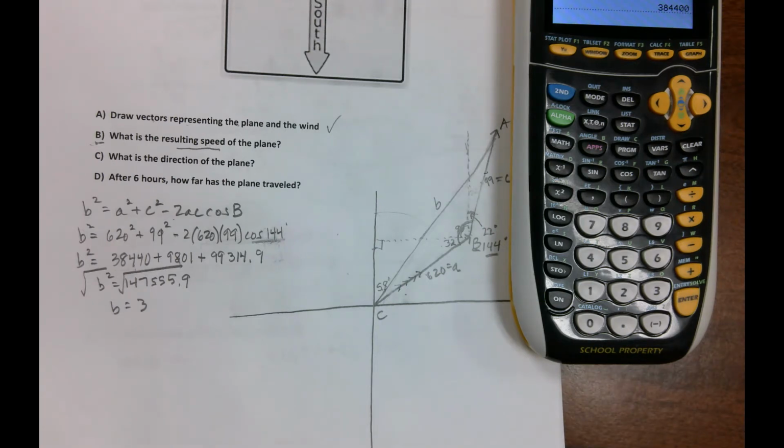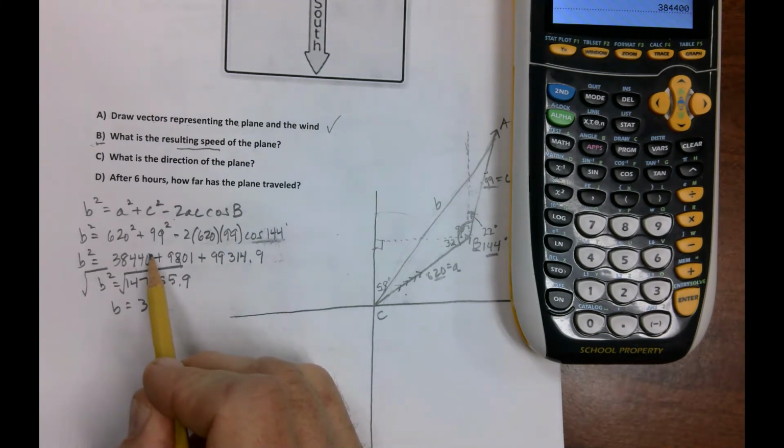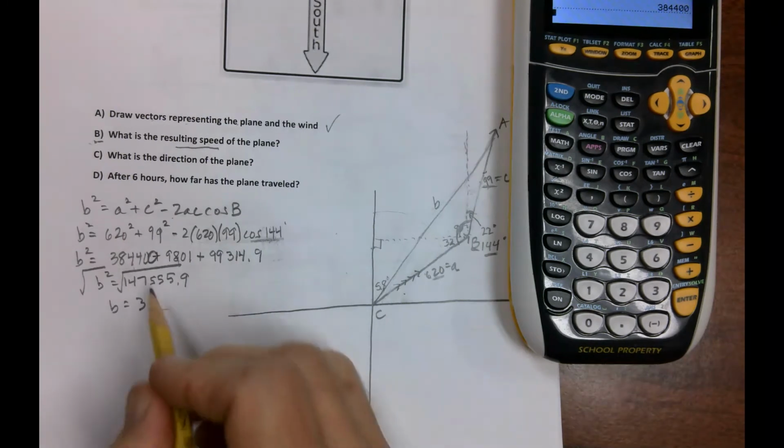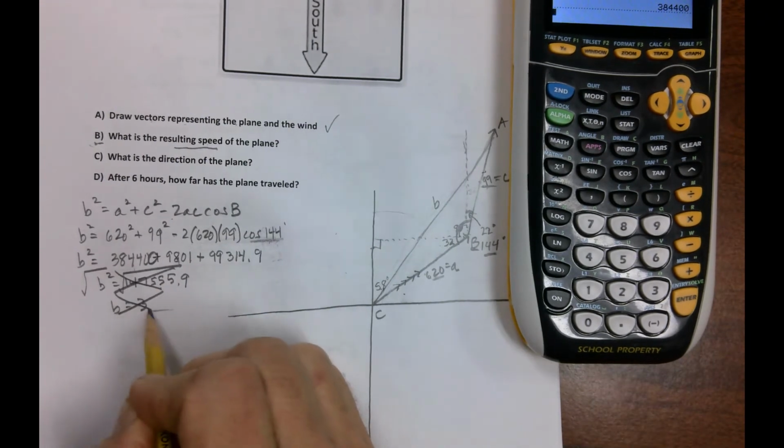I was going to get 300 and something, which I know can't be true because he's going 620. This has to be a lot bigger than that because we're getting help with almost a tailwind. So I went back and looked at my work, and here's my mistake. This needed to have another 0 right there. So let me get back to you in just 2 seconds.